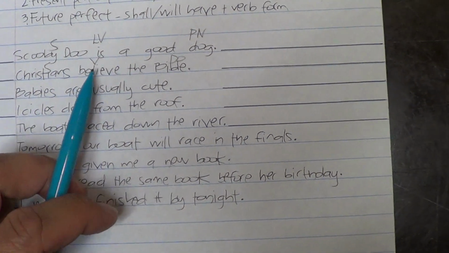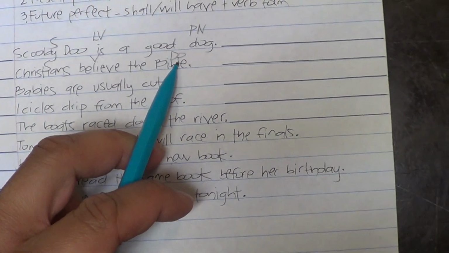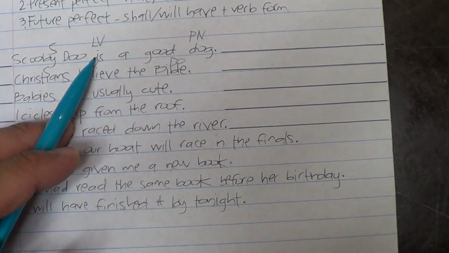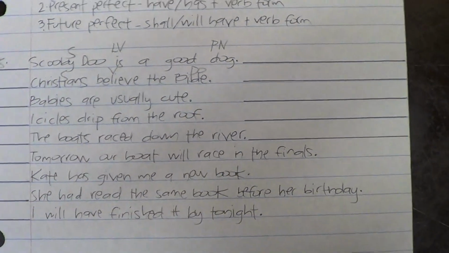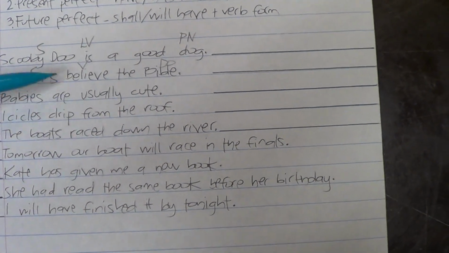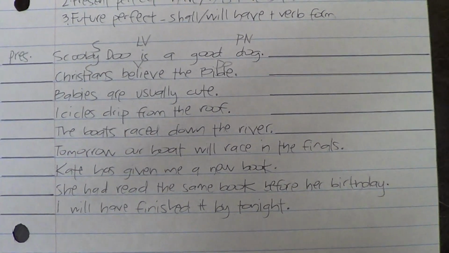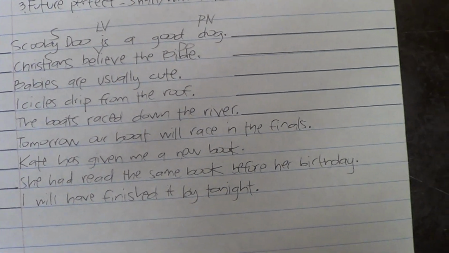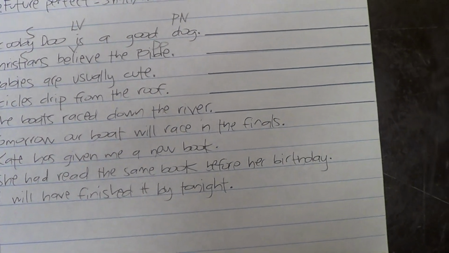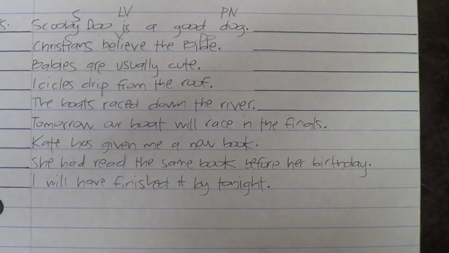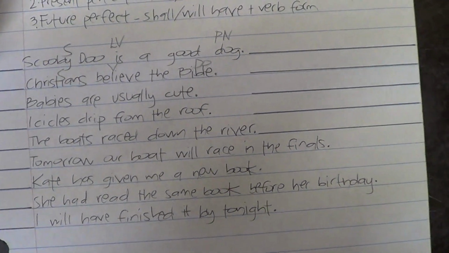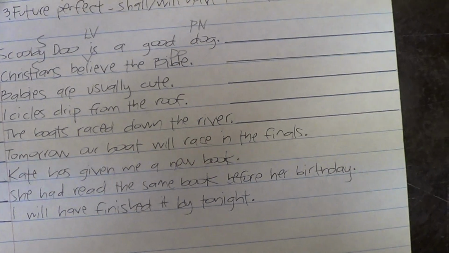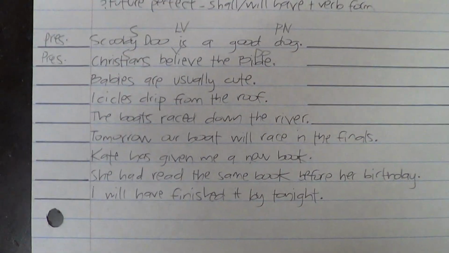Okay, so remember, action verbs are only followed by direct objects. Linking verbs could be followed by predicate nouns or predicate adjectives. All right, believe. What tense is believe? There's only one verb in there, so that eliminates any perfect tenses. It's either past, present, or future. Hopefully you guessed it correctly. This is present tense.